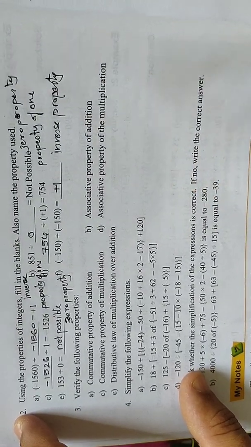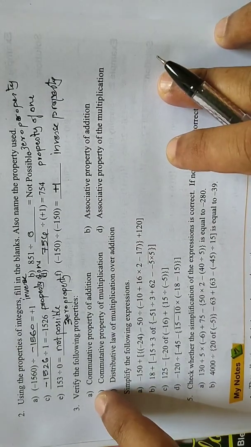So students, these are the fill in the blanks answers. And next, verification questions.